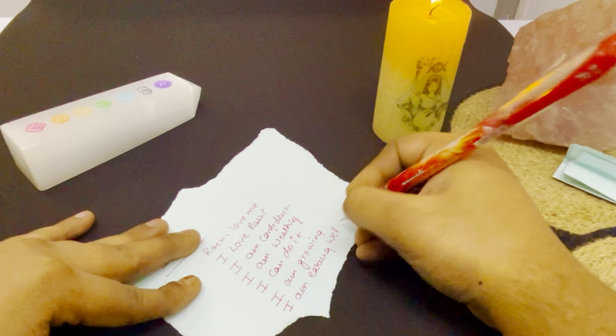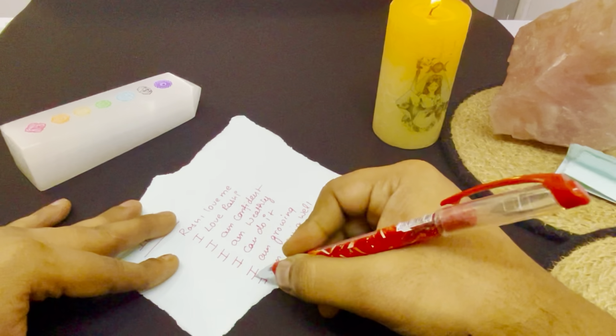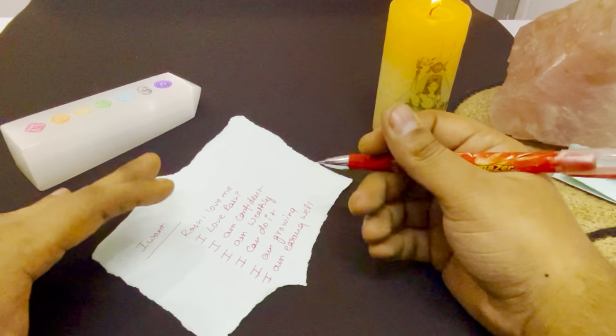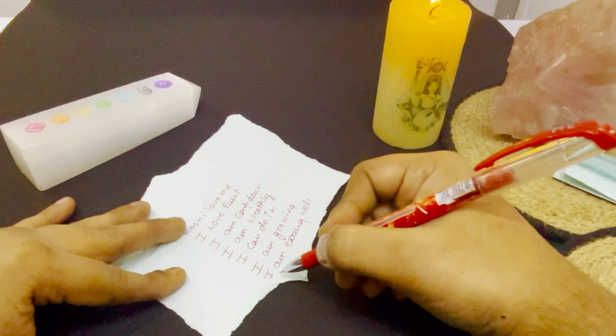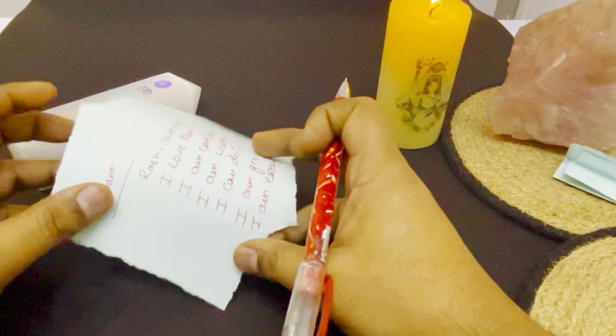For example, you might be facing some financial issues and you are not growing, then you write I am growing. And if you are not happy with your earnings, then you can write I am earning well. So this is how you write an affirmation.